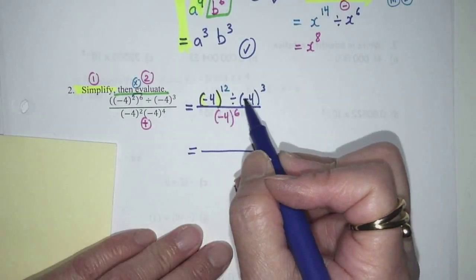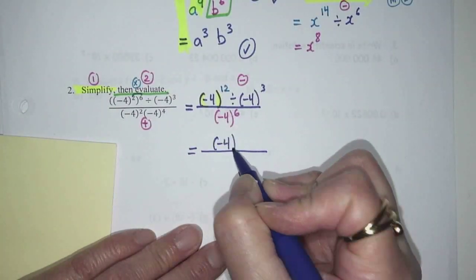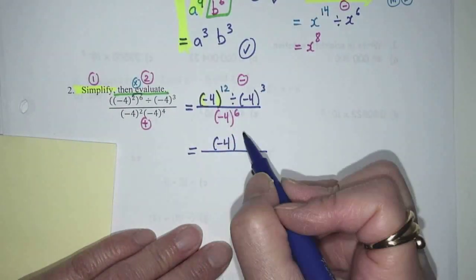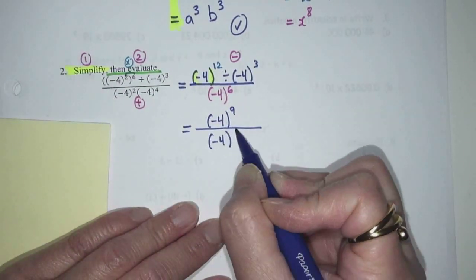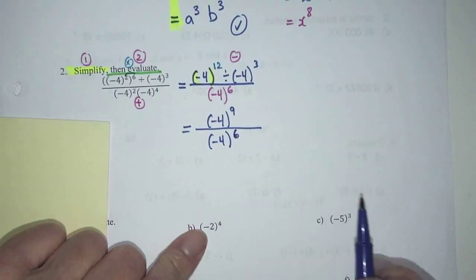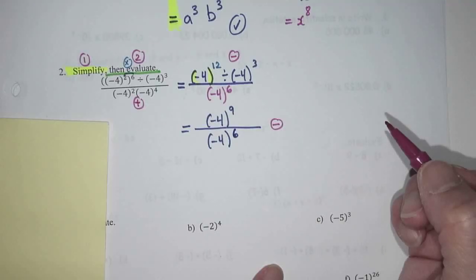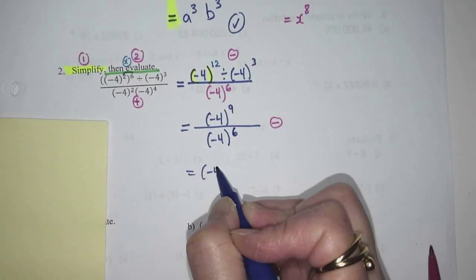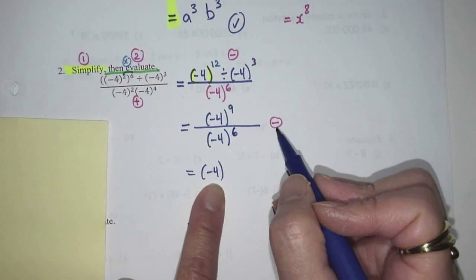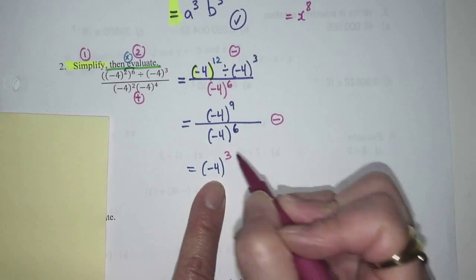So we've got division, which becomes subtraction. So this here is going to be subtraction. Grab the base again. 12 minus 3 gets me a 9. This I have not touched yet, so this is still the same. But now we have division again, which is going to be subtraction. So grab the base, which is still -4, the whole base. Subtract it. 9 minus 6 gets me 3.